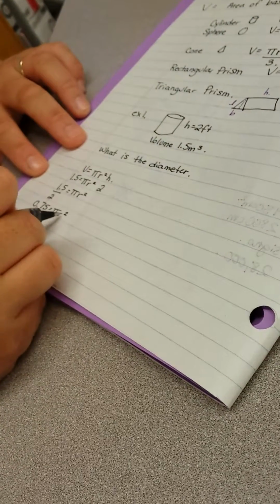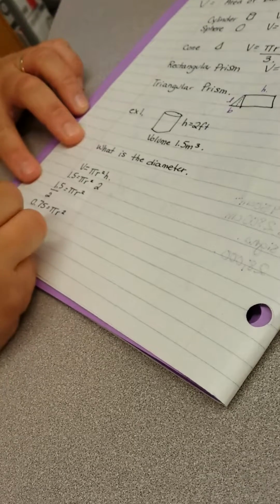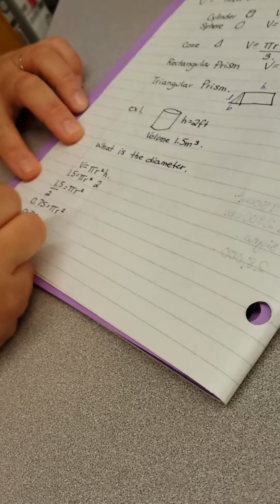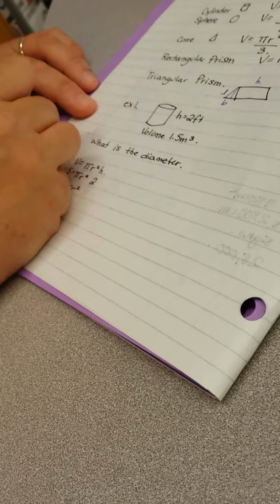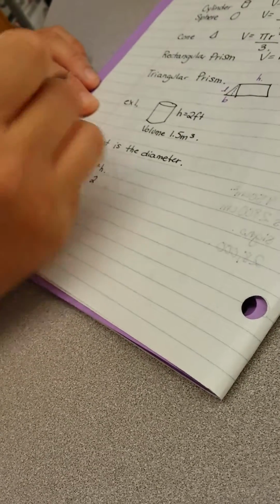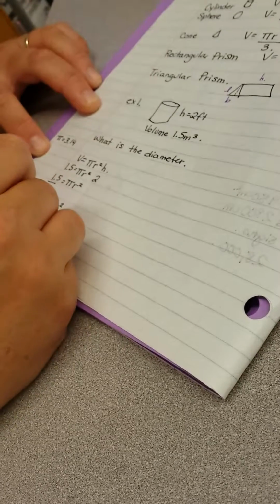We're going to try to get radius by itself, so we divide by pi. 0.75 divided by pi, remember pi equals 3.14, equals r squared.